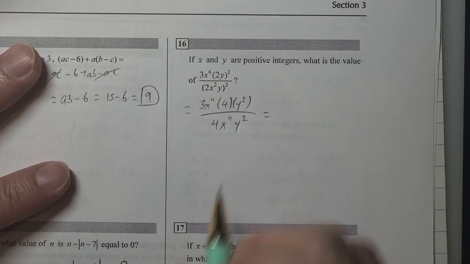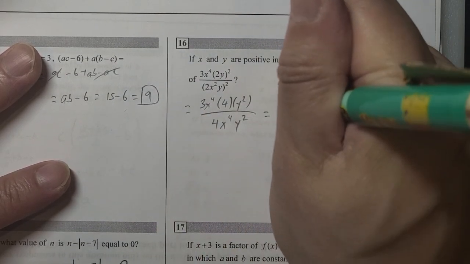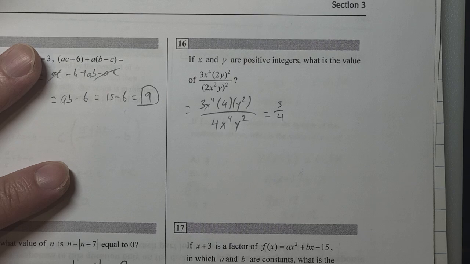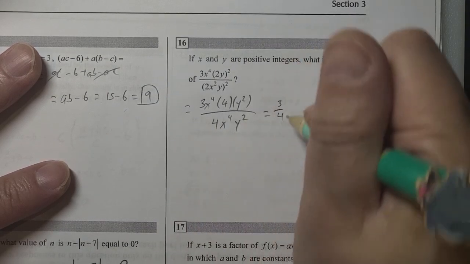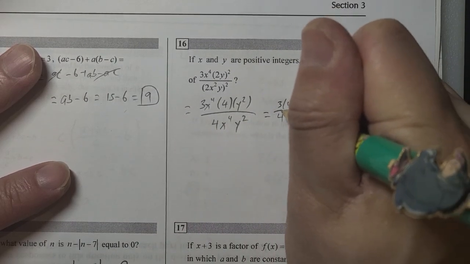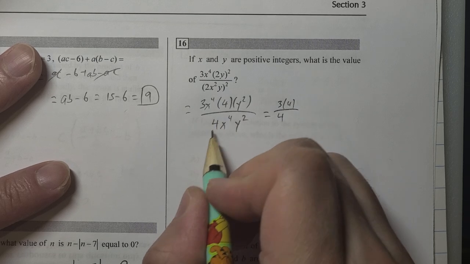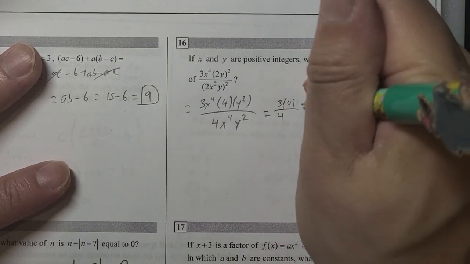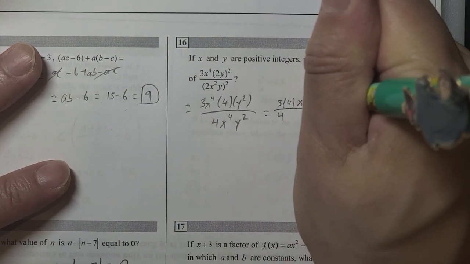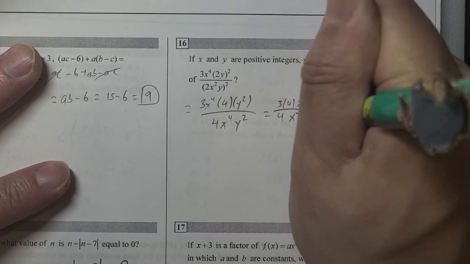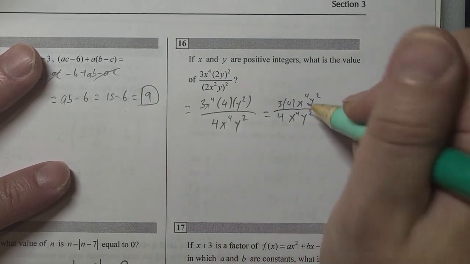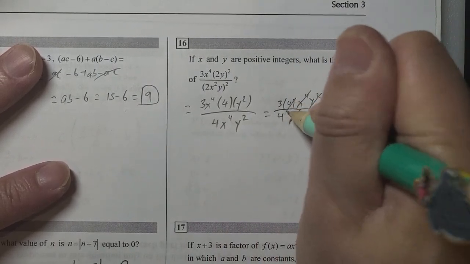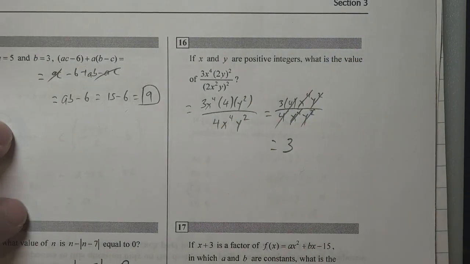Now let's simplify. 3/4 is still there. Actually 3 times 4 over 4, those 4s would cancel, but let's reorganize this a little bit first. x to the 4th y squared over x to the 4th y squared. I just reorganized the terms. You can see these cancel, these cancel, these cancel. You're left with 3.